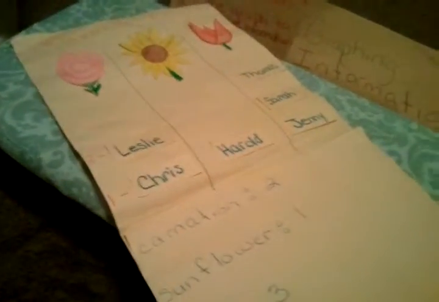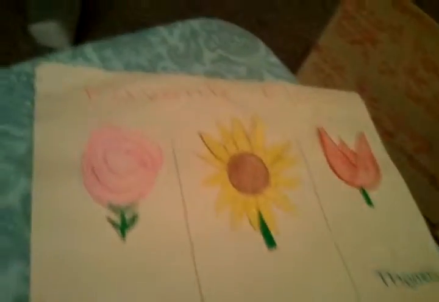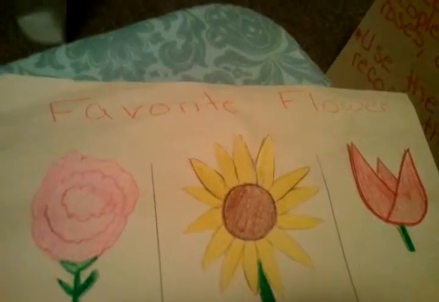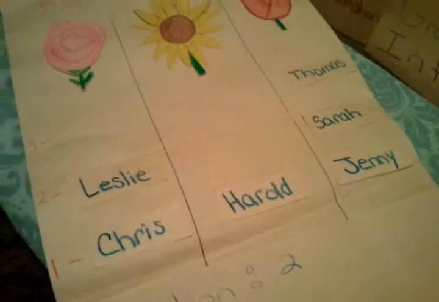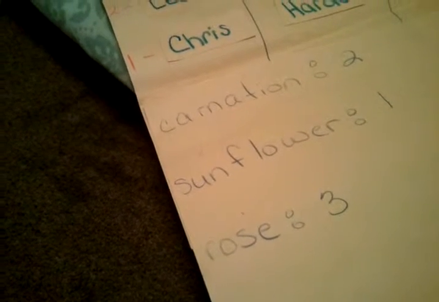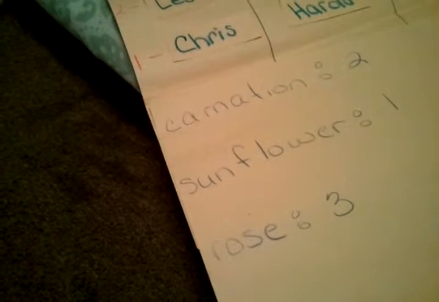This is the end result of the graph. They'll cut out the names of the people in their group, and they're going to place the correct name under whatever flower was their favorite. And down here is where they'll mark how many like carnations, how many like sunflowers, and how many like roses.